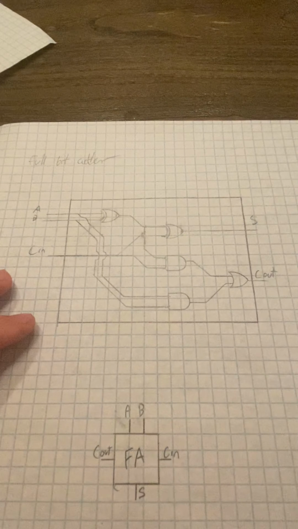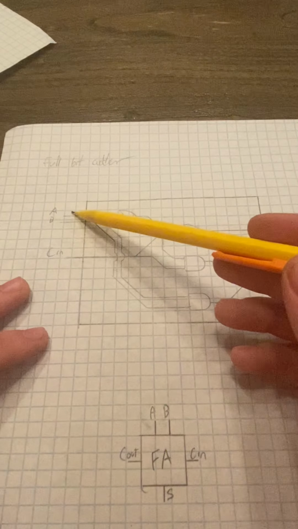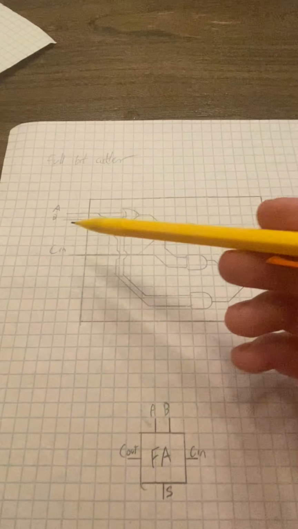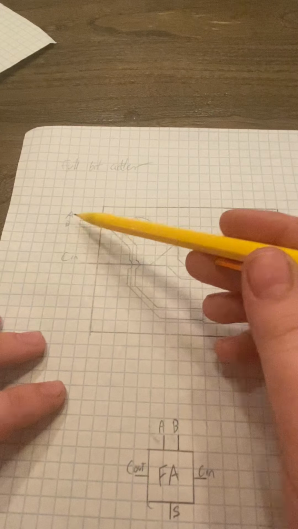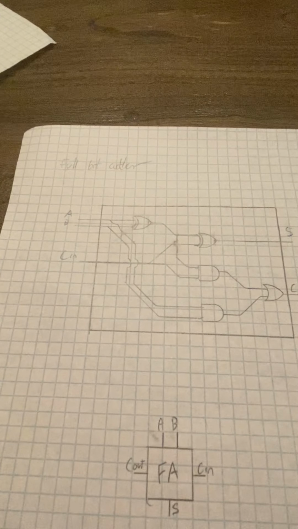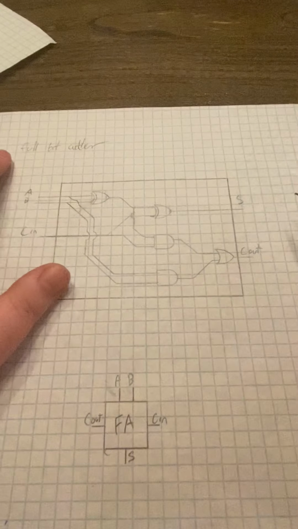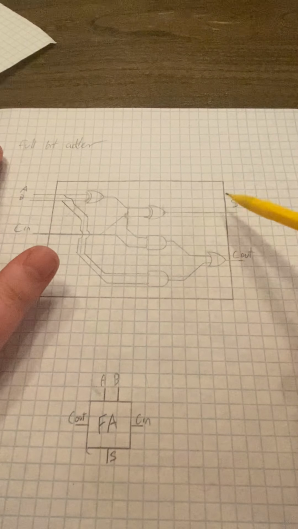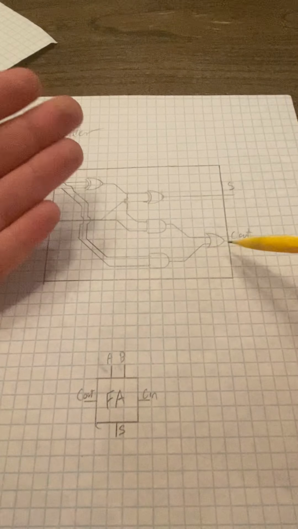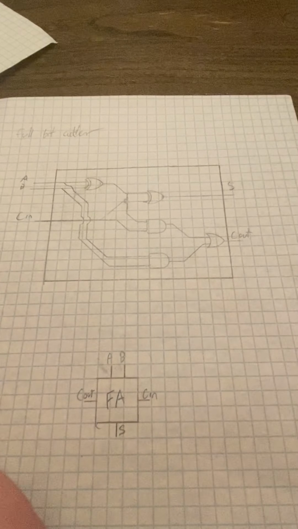a full adder will basically give you the sum of these 3 numbers, and these are 1-bit numbers, so you're basically just adding 1 plus 1 plus 1, or 1 plus 0 plus 0, whatever. It's the sum of these 3 numbers, which outputs its sum, and if its sum is greater than 1, it gives you a carry.